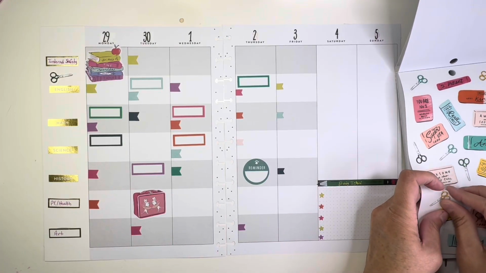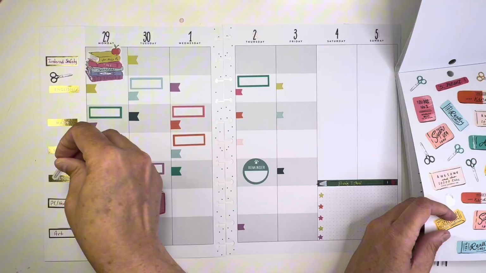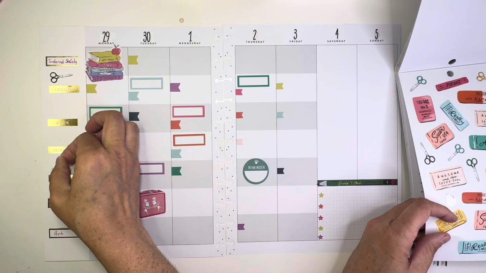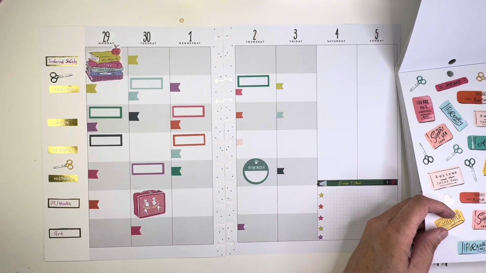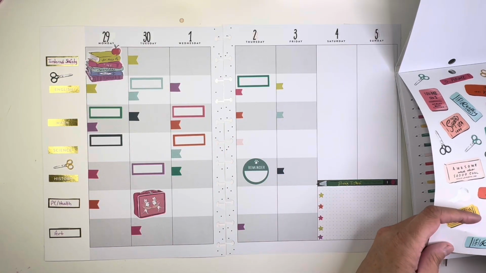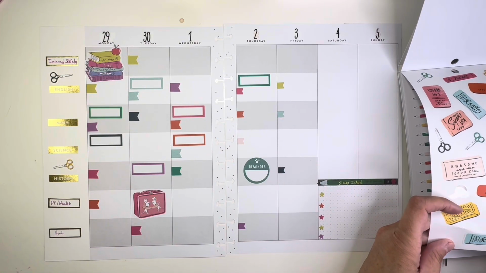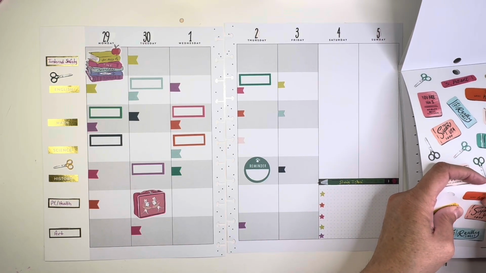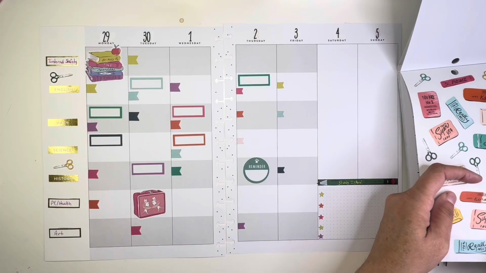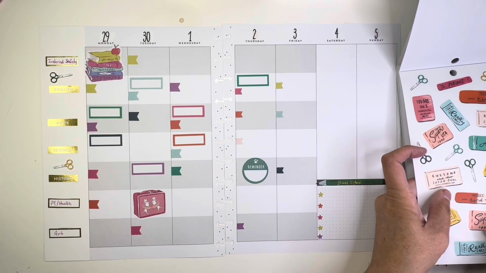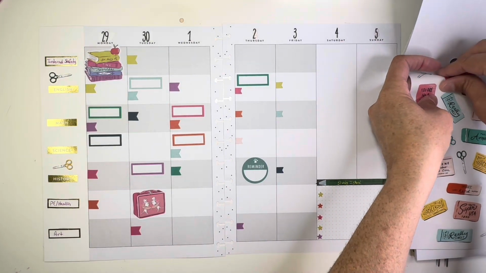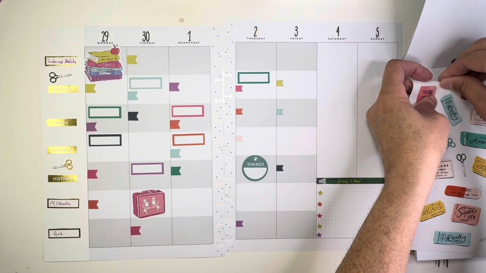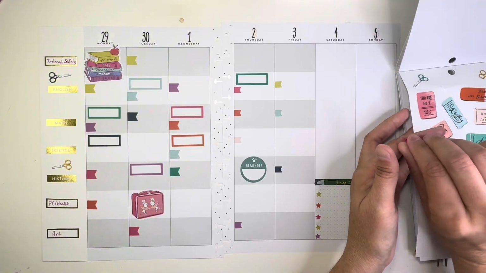And I really like the planner too. And a part of me really wanted the planner, and I was like, no, you don't need another planner. But the artwork was really pretty.